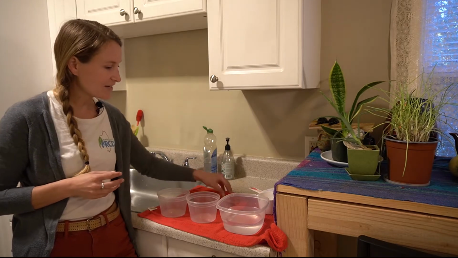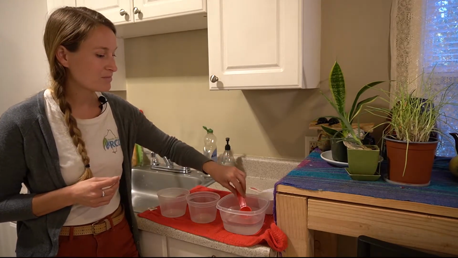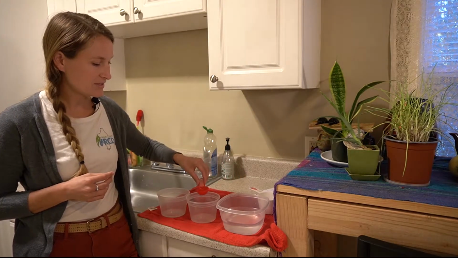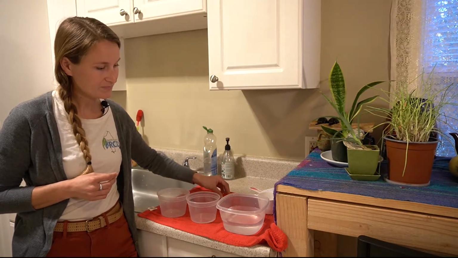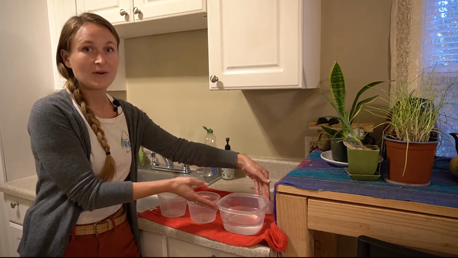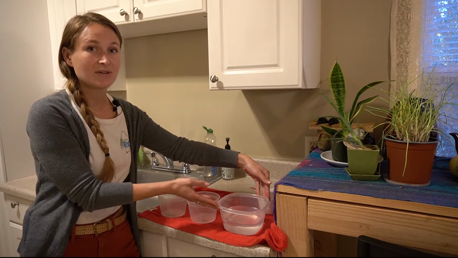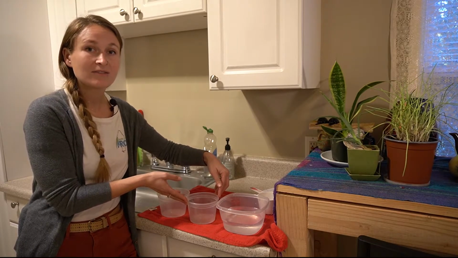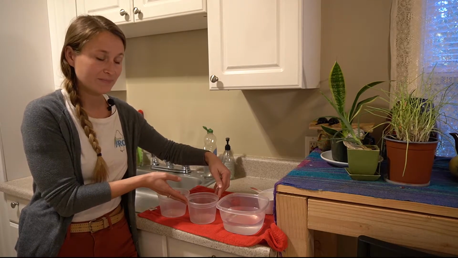To represent that, we're going to use our tablespoon. We're going to measure out 1 tablespoon from our first container into our second container. This first container is now representing all the salt water found on Earth, and the second container is representing all of the fresh water found on Earth.